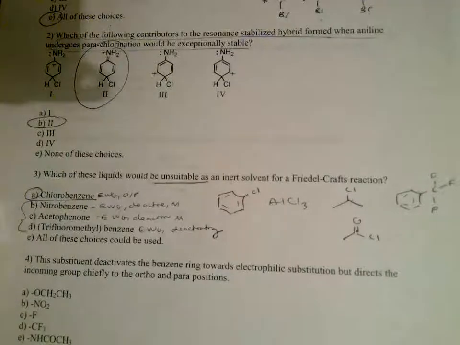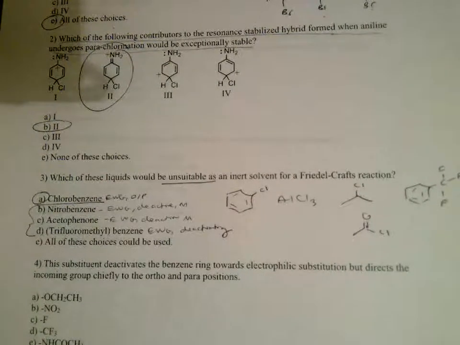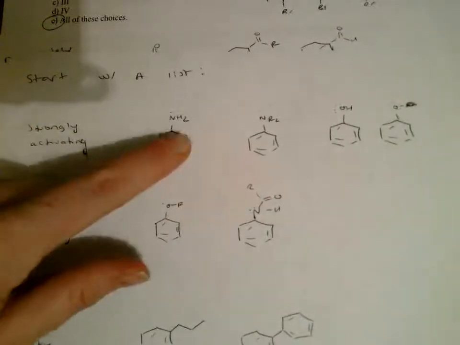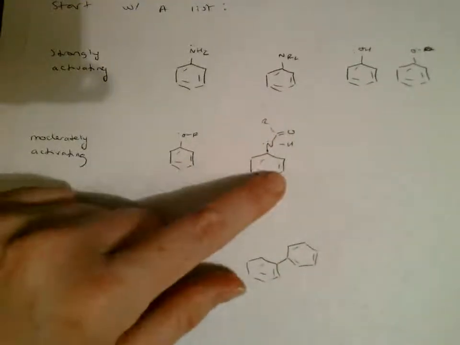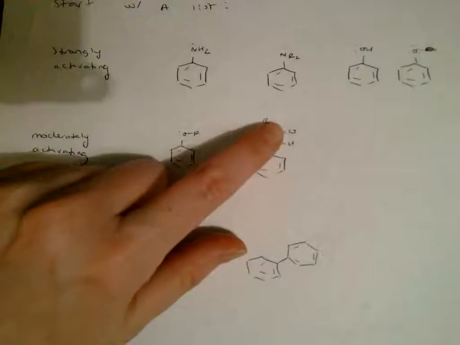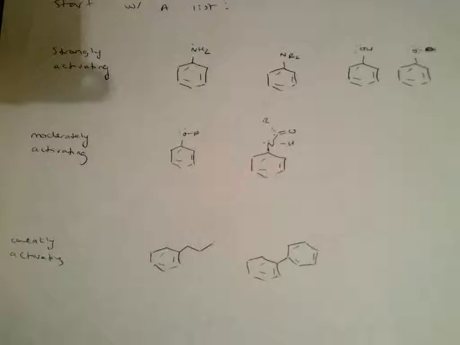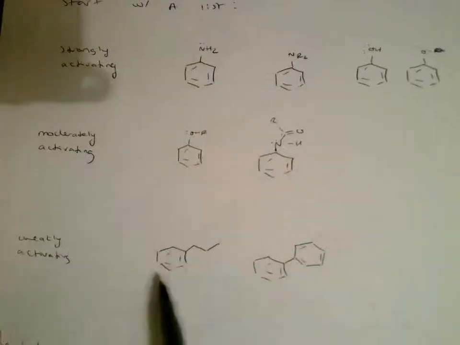And something you can do to help with questions like this is to make a list for yourself. I think I have one handy here. Make a list for yourself that goes through, okay, these groups are strongly activating because they have lone pairs that are going to be donating. These groups are moderately activating. They have lone pairs, but maybe something else. Like this has a lone pair, but it's also got a carbocation or a partial positive center here that's pulling away. These are weakly activating. They have a methyl group. They add electron density, but not a lot. And benzene is your neutral.